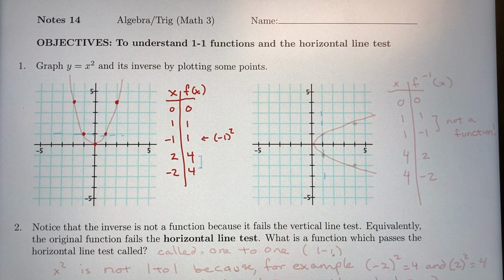pattern for that. If I'm looking at the inverse function, again, to remind you, we're switching output and input to undo what the original function did. So I'm going to have 0, 1, 1, 4, 4 for inputs, and the original inputs become outputs.